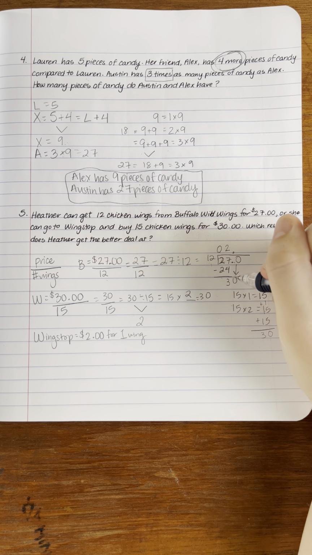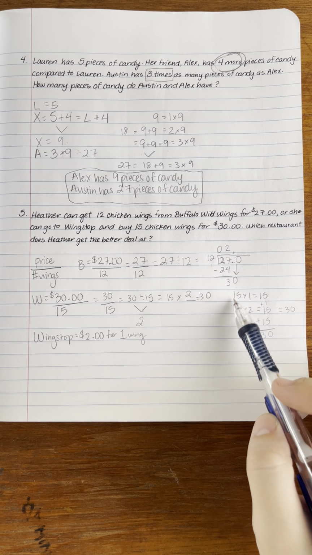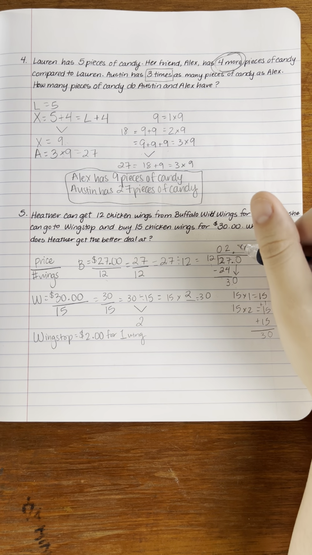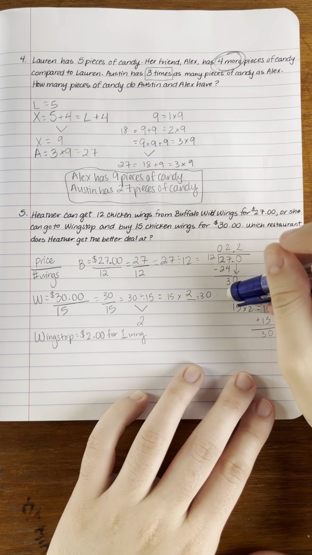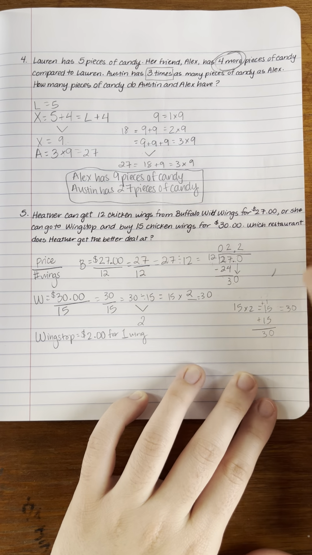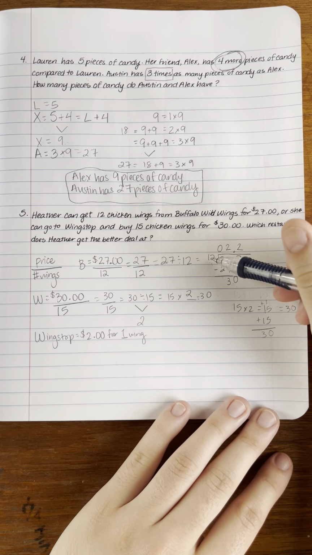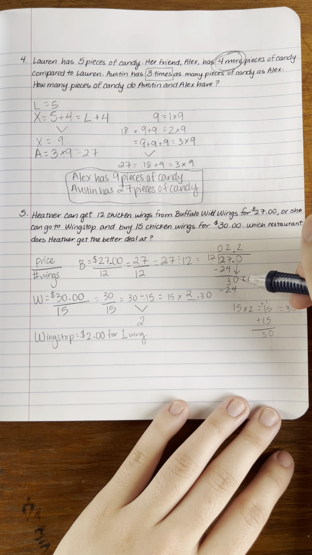Now I can drop down this 0 to turn the 3 into a 30. 12 can go into 30 about 2 times, okay? Now 12 times 2 we know is 24, and 30 minus 24 gives me 6, okay?